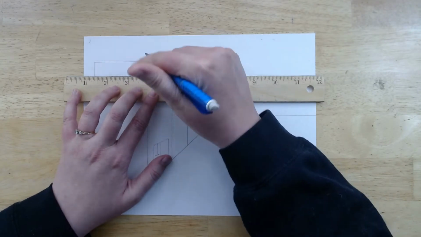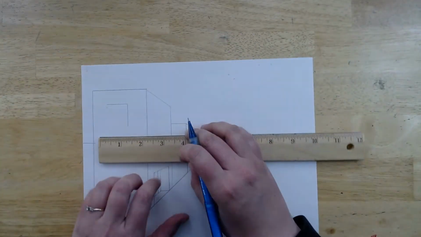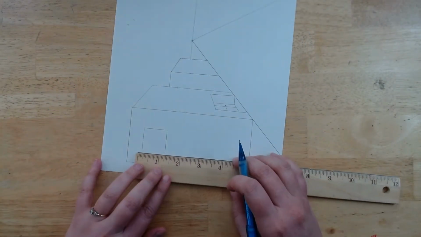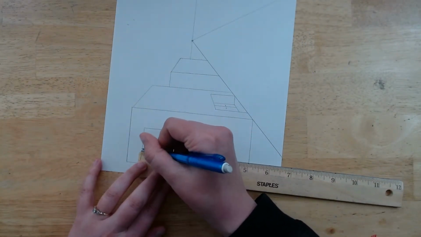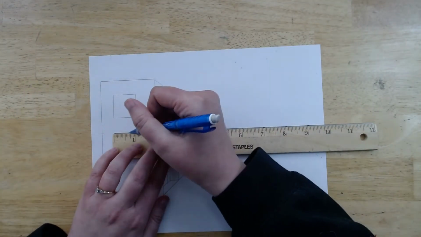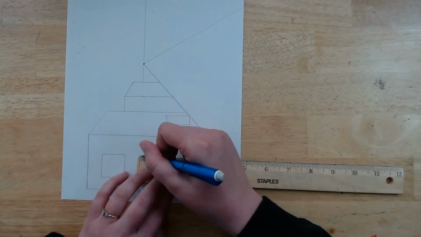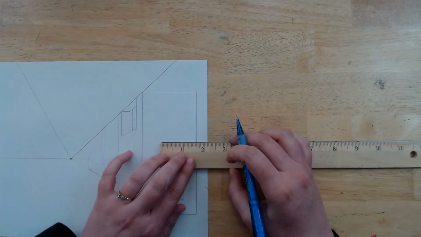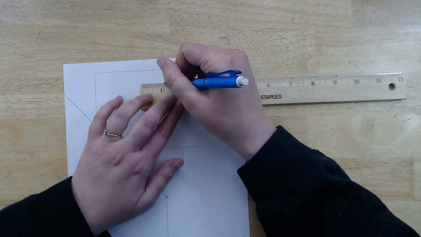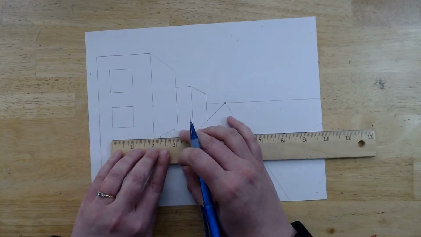Now we're going to be making 3 windows. I'm going to do 1 inch by 1 inch squares for these windows. Again, you need to make sure when you're drawing these horizontal and vertical lines that they're actually horizontal and vertical, and that your ruler isn't crooked or going off at an angle. So I'm making another 1 inch by 1 inch square for this window. And then I'm making a third window, so another 1 inch by 1 inch square.